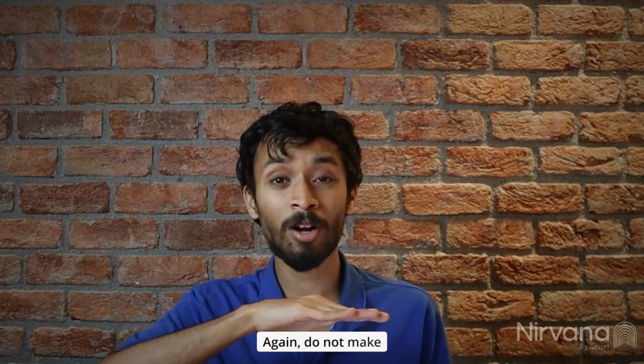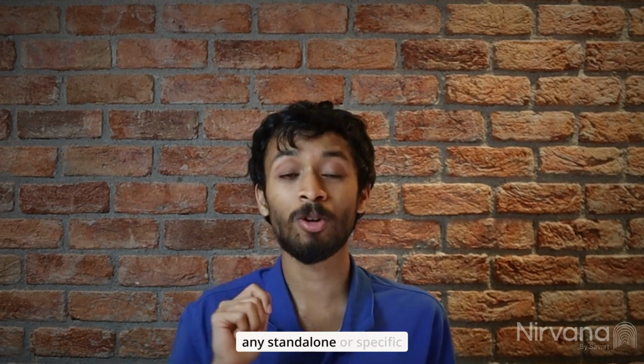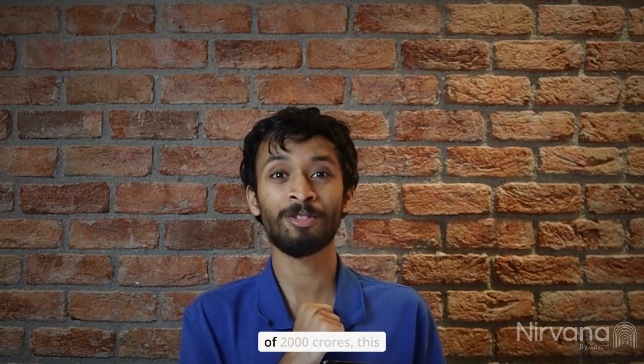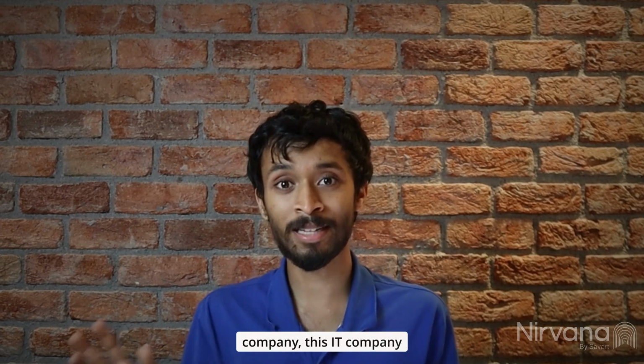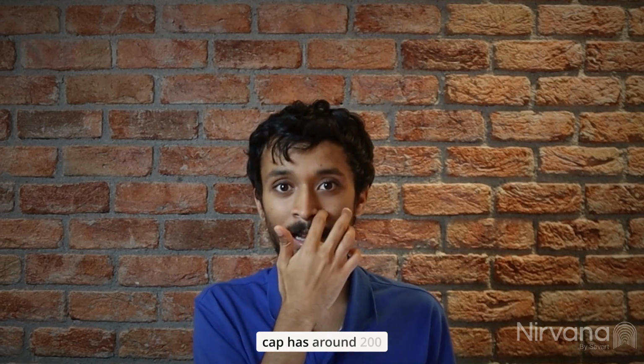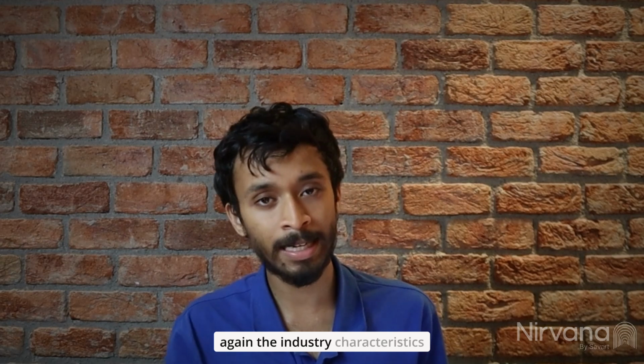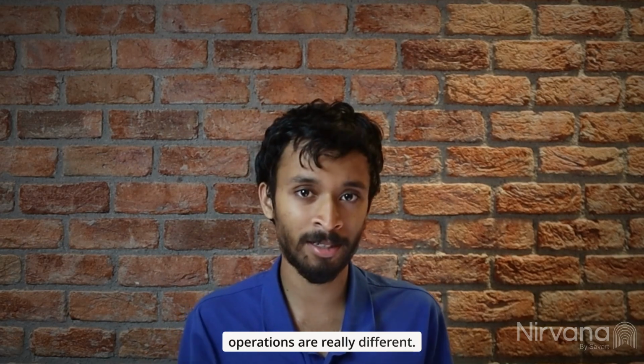And then this has to be compared to understand if the number is really high or really low. Again, do not make any standalone or specific comparison saying, okay, Tata Steel has a provision of 2000 crores. This IT company that I was reading, which is a small cap, has around 200 crores. They are not comparable with each other, because again, the industry characteristics and the size of operations are really different.